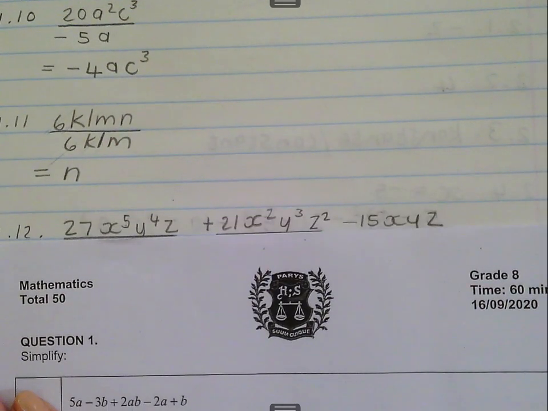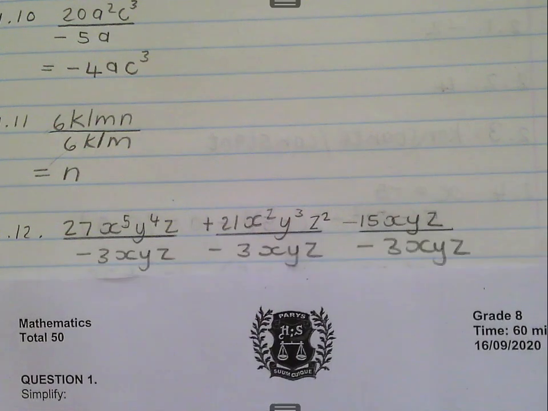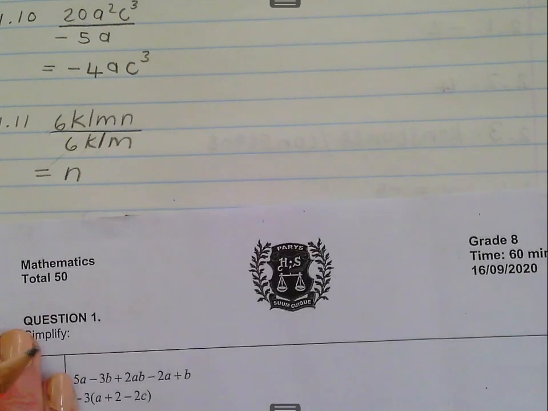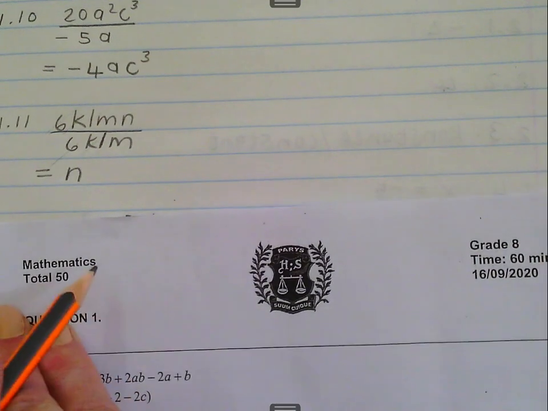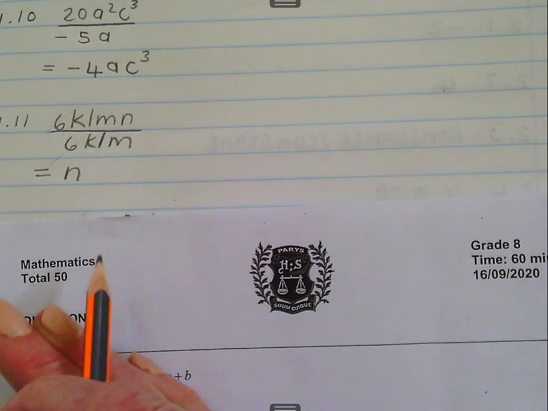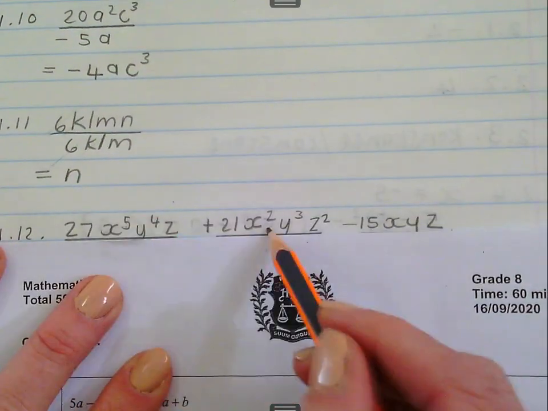Okay, 1.12. Katleo, I already split the fractions. I hope you did that as well. What did you do? So you added everything there at the top or what? Okay, when can you add terms? When can you add those 3?